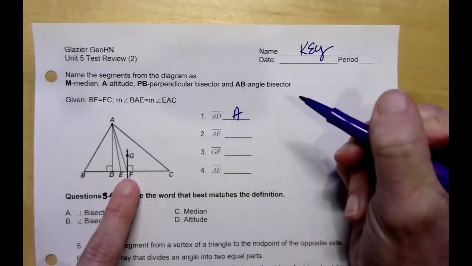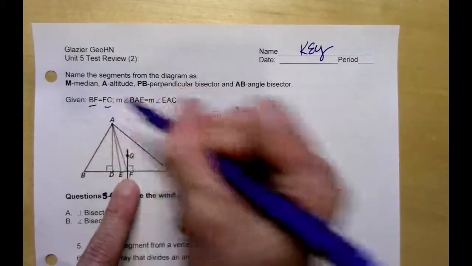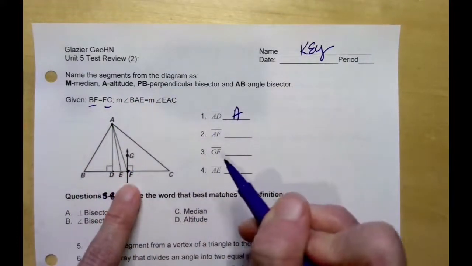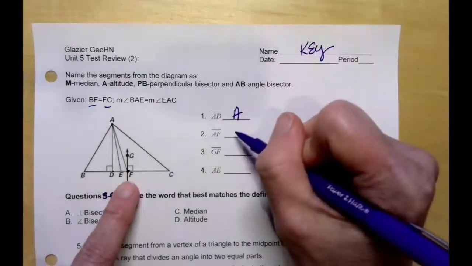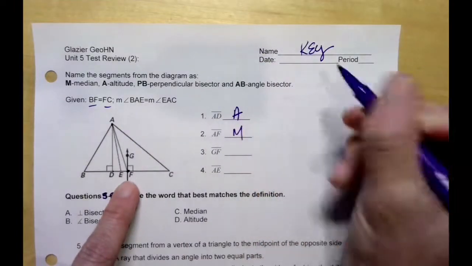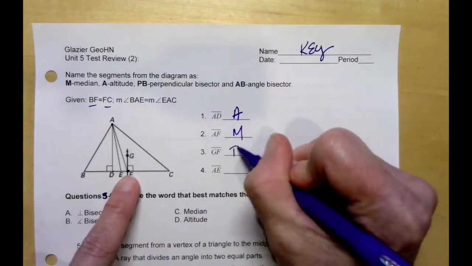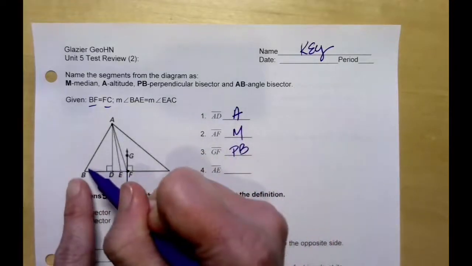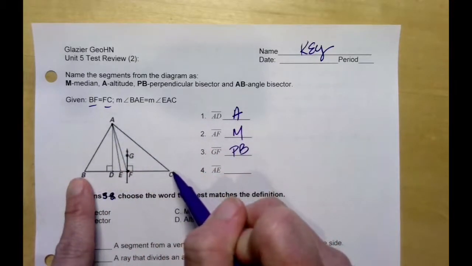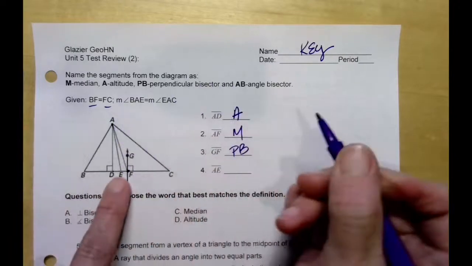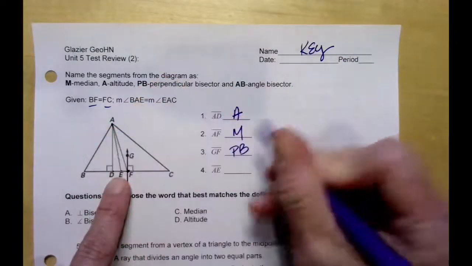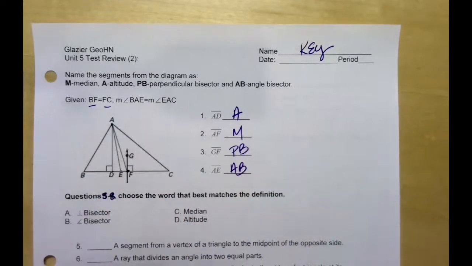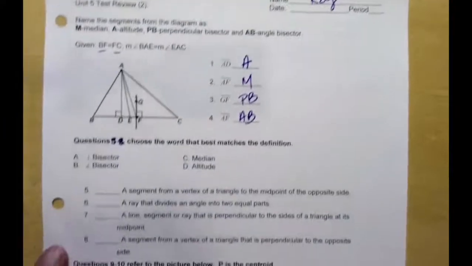AF goes to the median once I see that the distance from B to F is the same as the distance from F to C. So AF is going to be a median. GF is going to be a perpendicular bisector. And if the measure of angle BAC is equal to the measure of angle EAC, that means that AE is going to be our angle bisector. I love this question. You might see that figure again tomorrow.